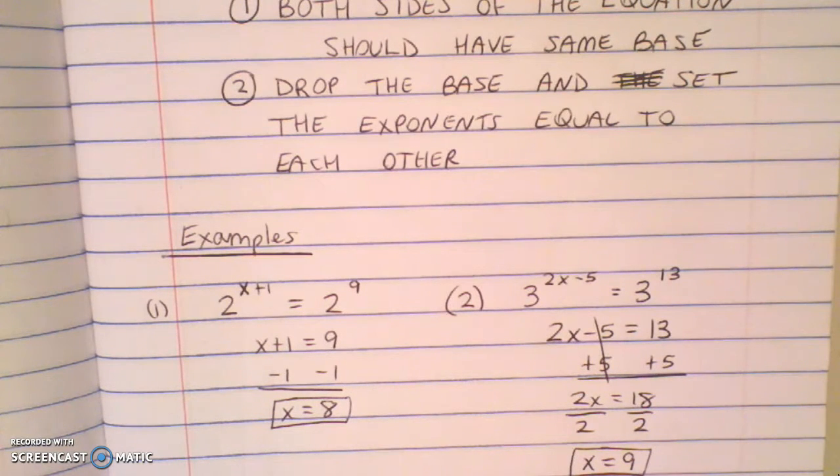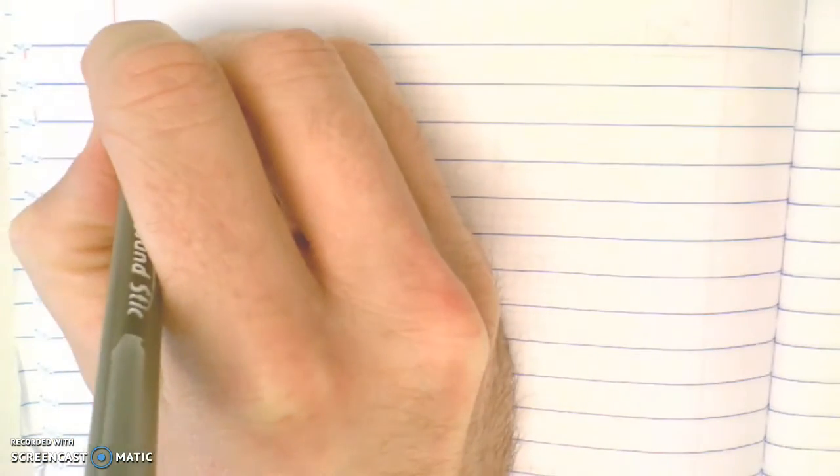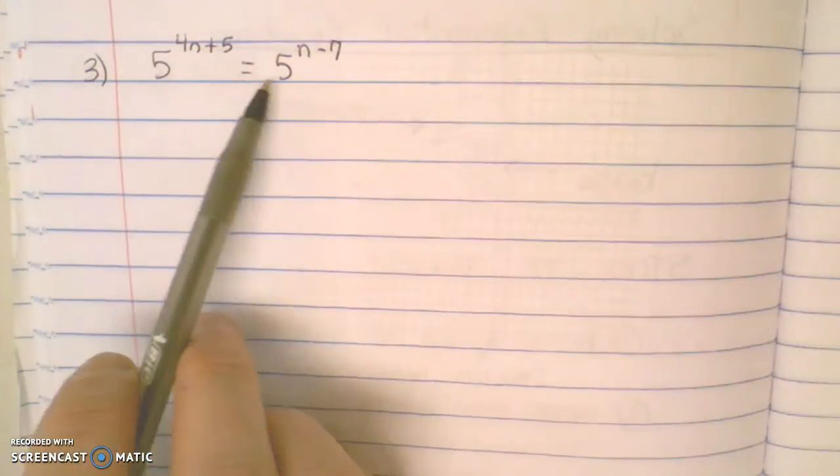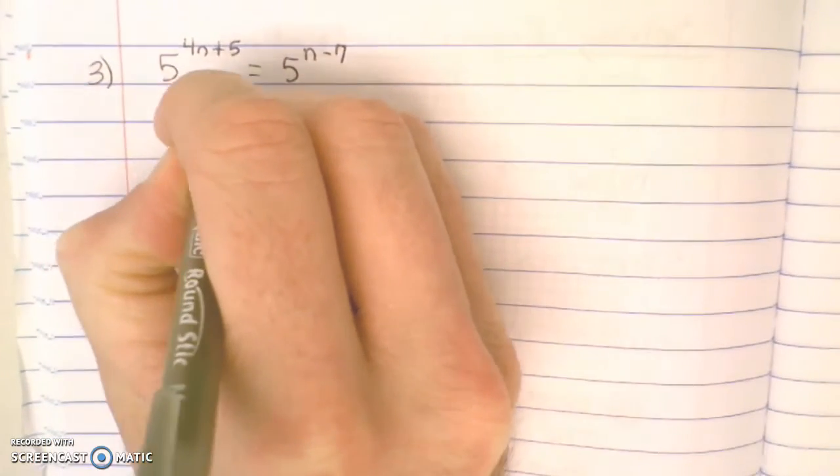Where it gets a little more complicated is when you have problems that don't have the same base. So we're going to look at a couple of those, but let's do one more example where they are the same base. Our last example with the same base: 5 to the 4n plus 5 equals 5 to the n minus 7. So remember, our first step was to make sure that the bases are the same, and here the bases are the same. So I drop the bases, and I just take care of the exponents.